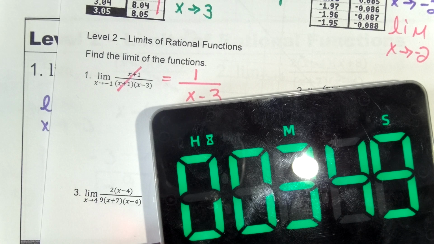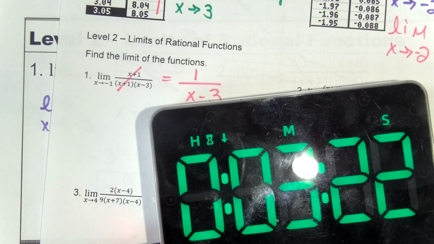Good, good. I see a lot of you crossing out the correct ones. Remember, all you're doing is canceling out the common factor, rewriting, and substituting it in. I see a lot of us canceling and rewriting, but we need to make sure we're substituting it in also.